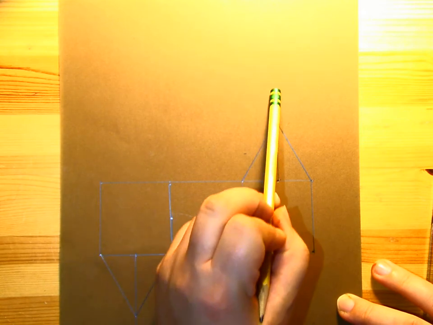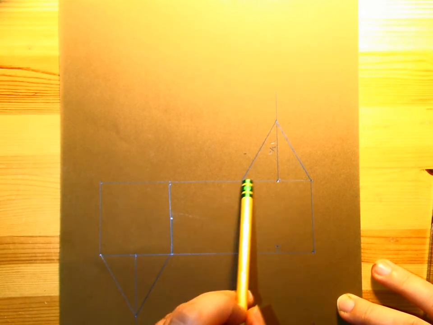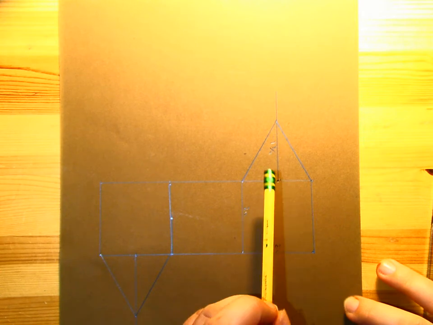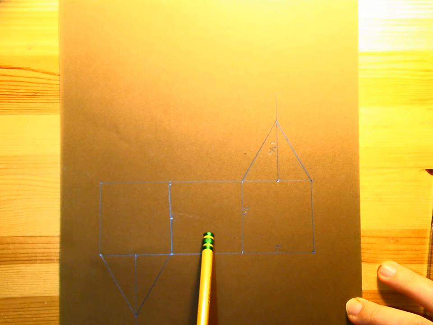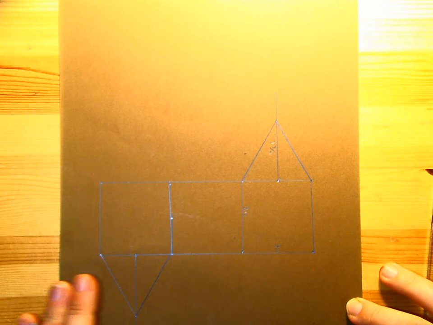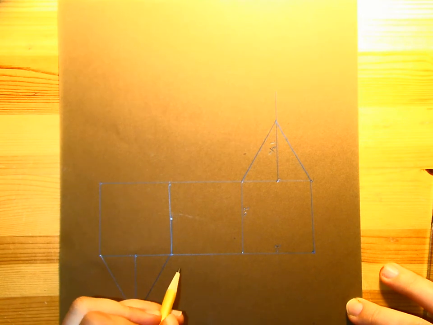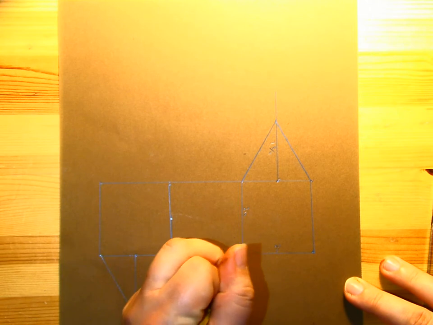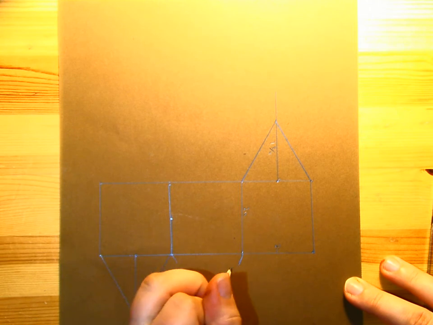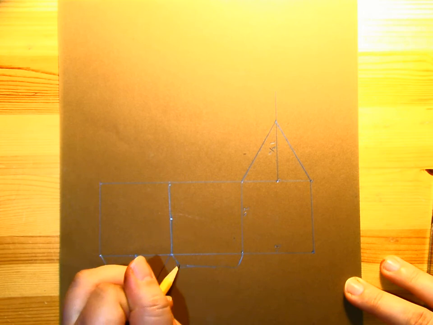If you had any other length on your triangle and it was an isosceles triangle, then these would be rectangular. So we're going to put some flaps on here, and let's cut it out and start assembling.